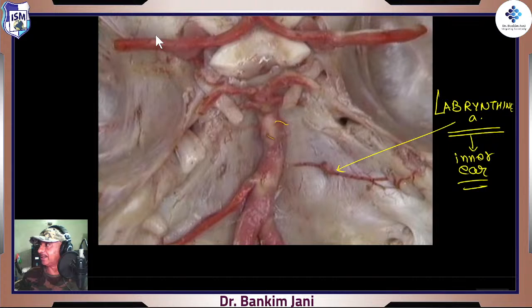Posterior communicating artery is a branch of internal carotid only, right? See, that's what I was telling. Internal carotid, right? Then this continues as middle cerebral artery, right? It gives one branch, that is anterior cerebral artery, and it gives one branch, this is posterior communicating artery, right? And we draw this thing as thick so that we know that internal carotid is continuing as middle cerebral artery.